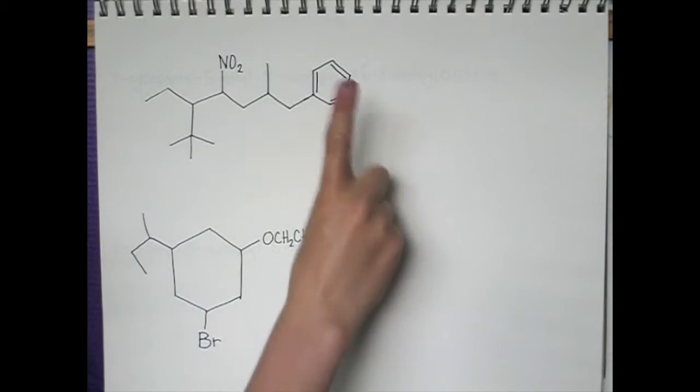Okay, let's start with this top structure. First step is finding the longest main chain of carbons.